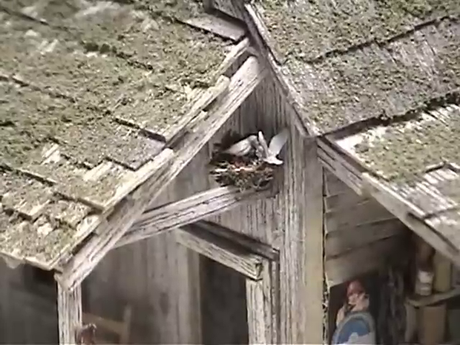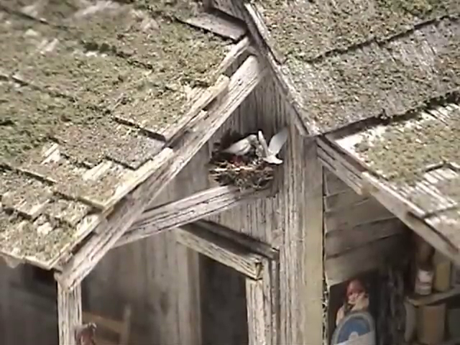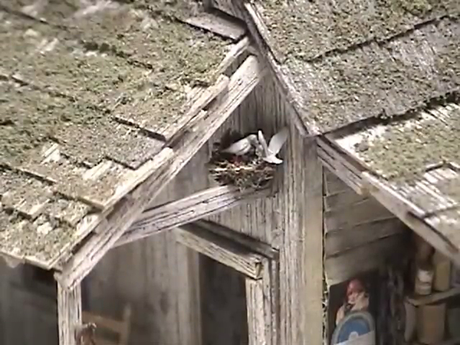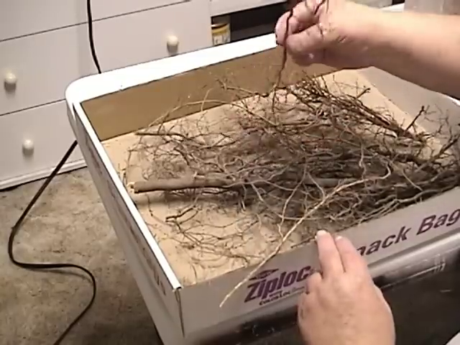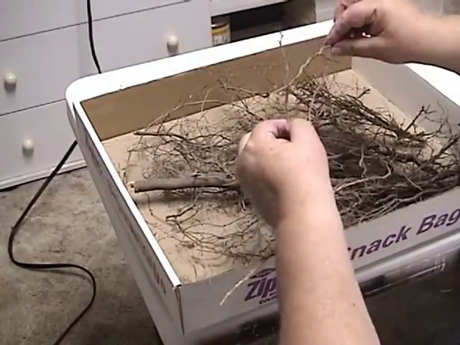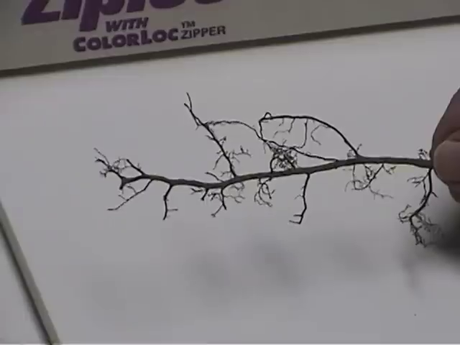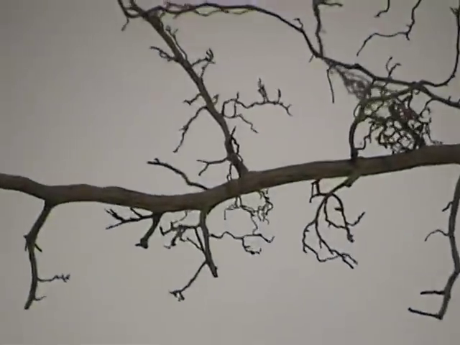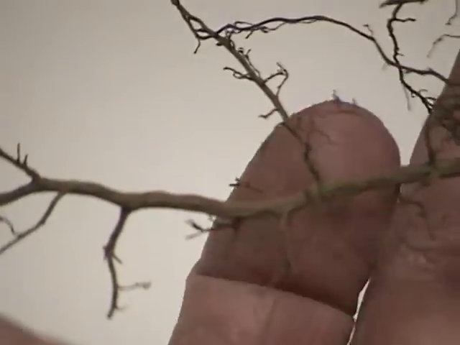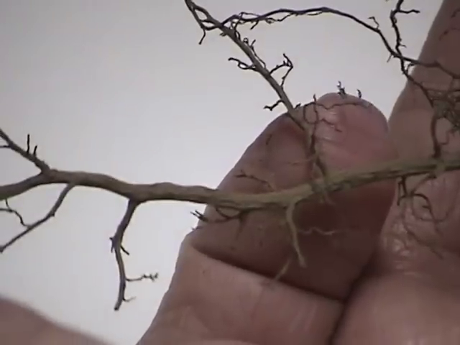One of the most common, but most overlooked details is the simple addition of a bird's nest and a couple of birds. Birds' nests are everywhere, but we rarely see them modeled. The best material I've found is to actually get some tree roots, very small tree roots, and on those roots are some very, very fine little roots.